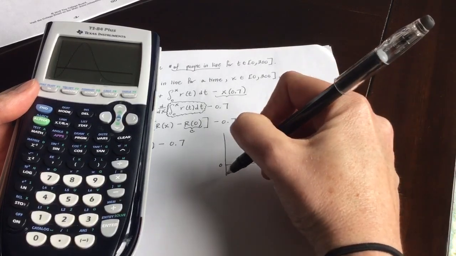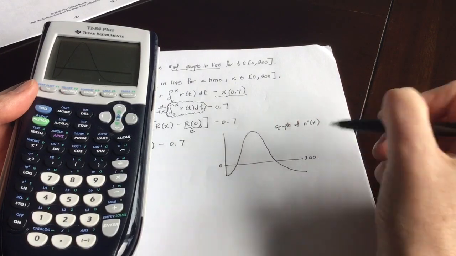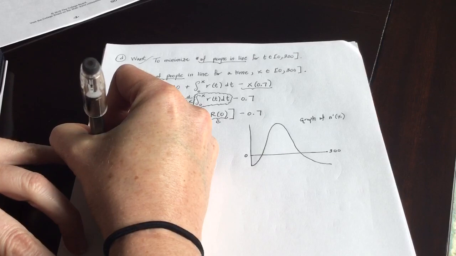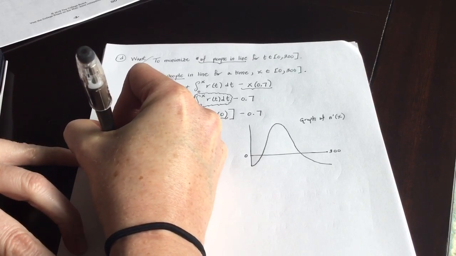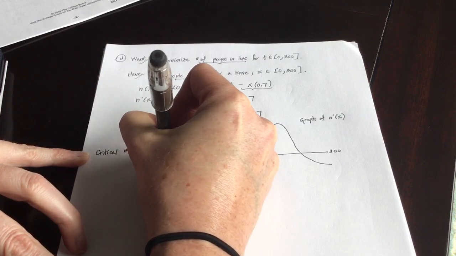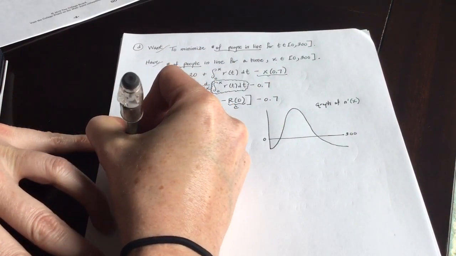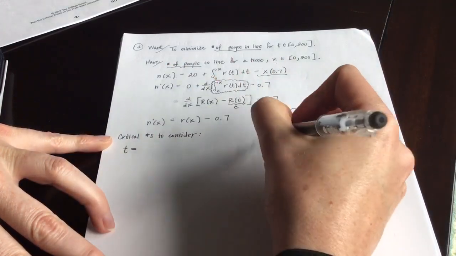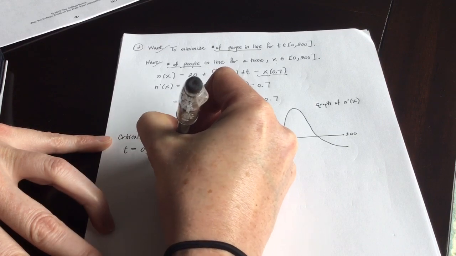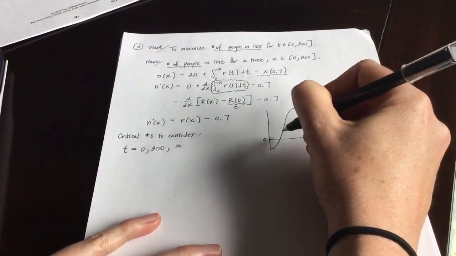Okay, so it goes... and so the critical numbers for us to consider here would be time values equal to the endpoints, so 0 and 300, and then the place where the derivative changes from being negative to being positive.